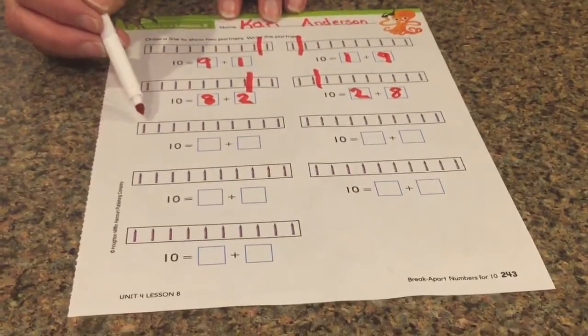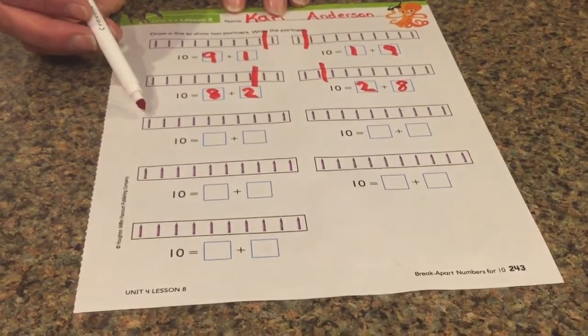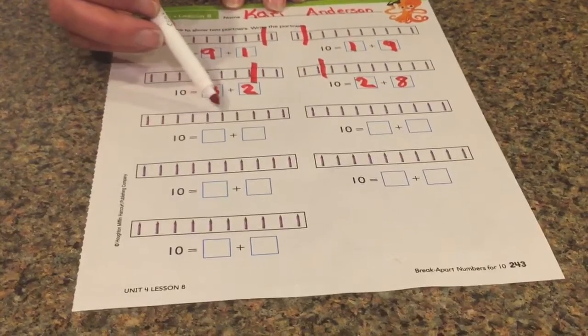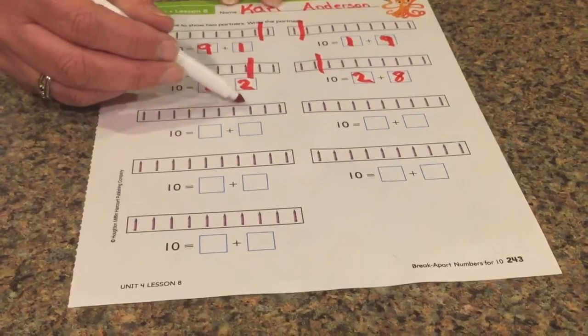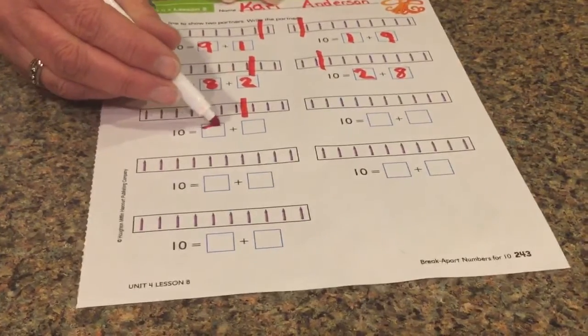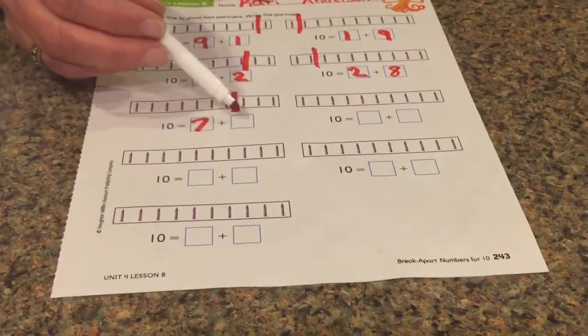Now, we did 9, 8. How many do you think we're going to need? 7. 1, 2, 3, 4, 5, 6, 7. Put your breakaway stick right there, a nice straight line. There's 7 on that side. How many are over there? 3.